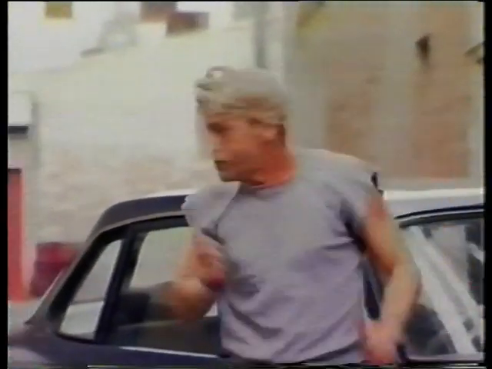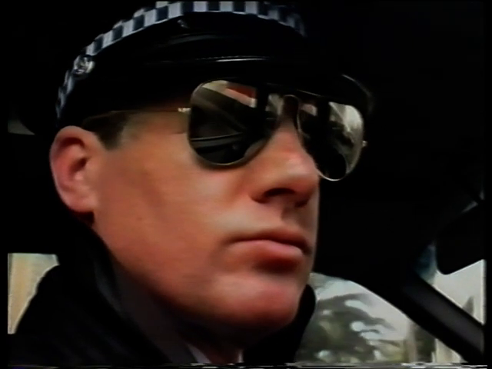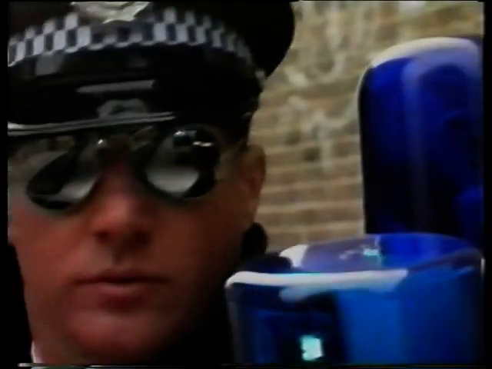Parallel action, that is, cutting between different sequences or locations, can be used in a number of ways. Here, we are not only able to introduce a new character and a new dimension to the story, but we're also using these shots as a form of cutaway to reduce time in the tire-changing sequence.